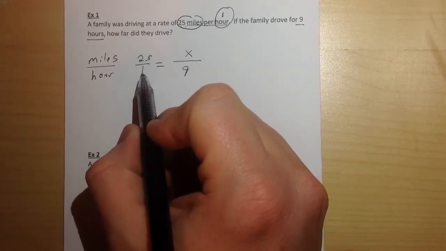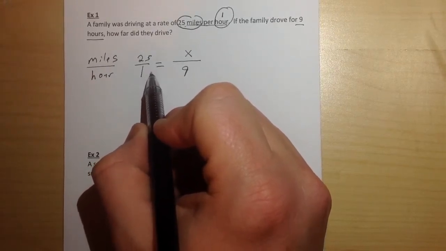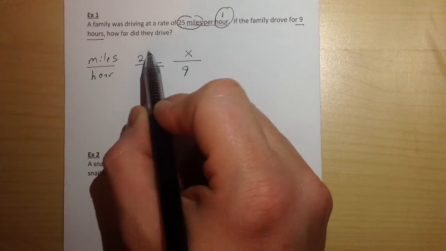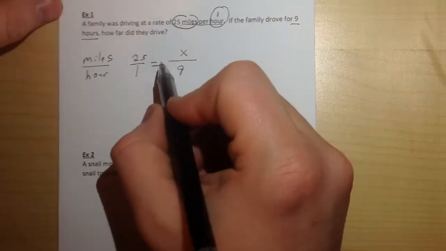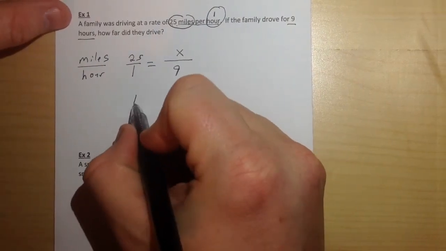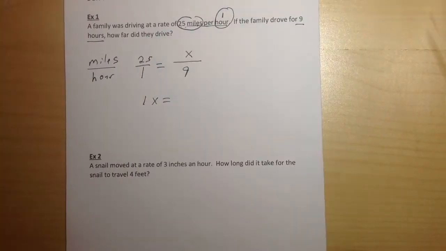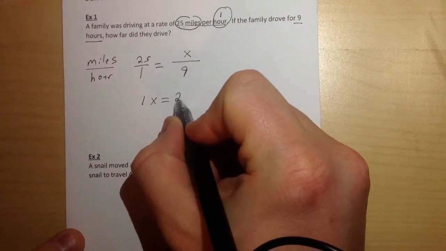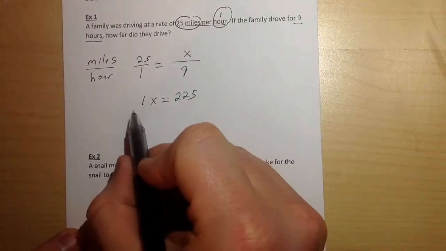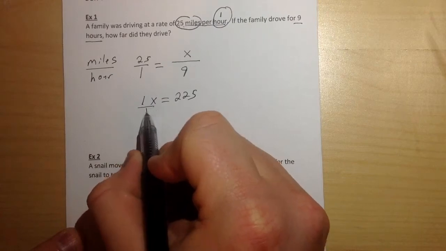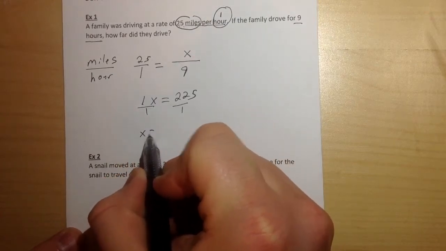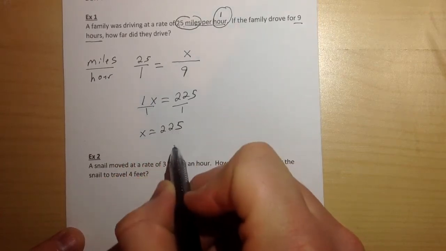One way is the method we talked about before, where we can cross multiply. So we can cross multiply and say 1 times x is 1x, and 9 times 25 is 225. And so we can sit there and say, oh, I can divide by 1, even though I don't really need to, and say x is 225.